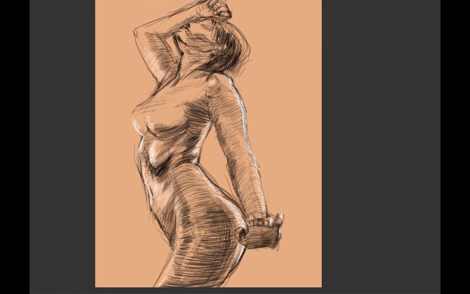So fire up Photoshop, unleash your creativity, and let your imagination soar as you embark on this artistic journey of expressive mastery.